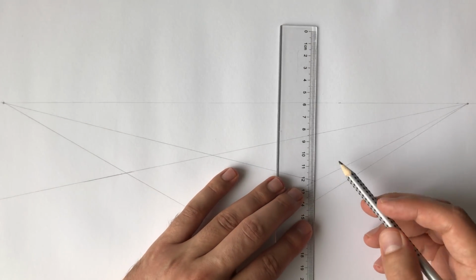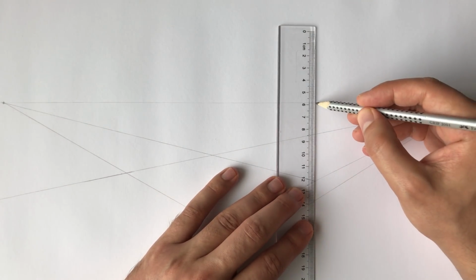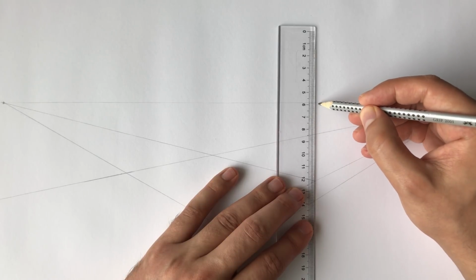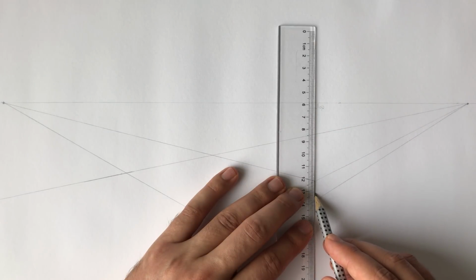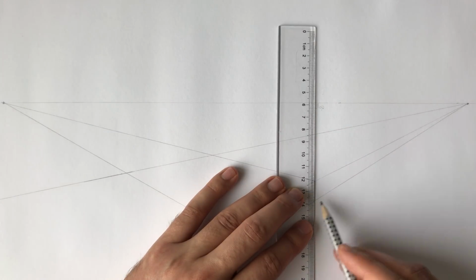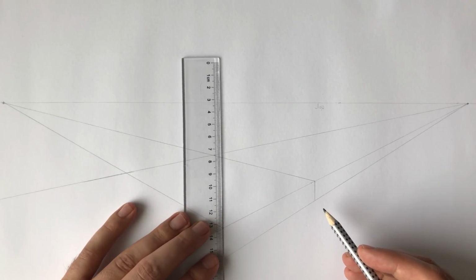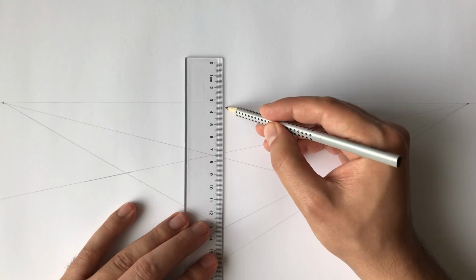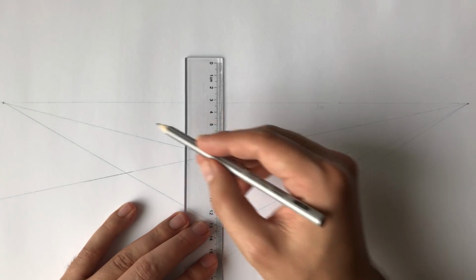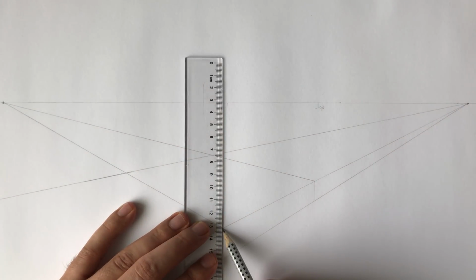Now this should be 90 degrees, and we make it down until it touches this line, and the same here, 90 degrees to the main line here, and we draw down and it touches that line.